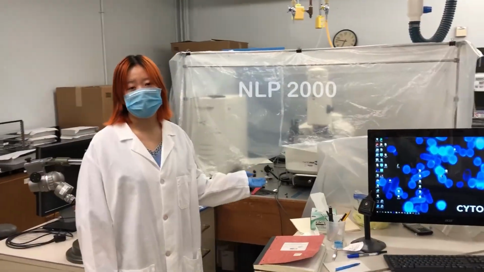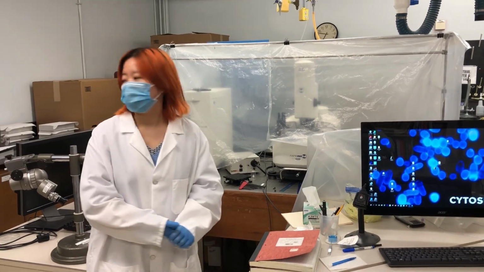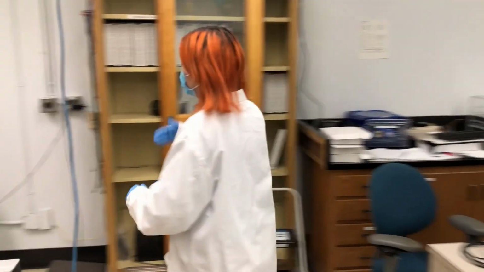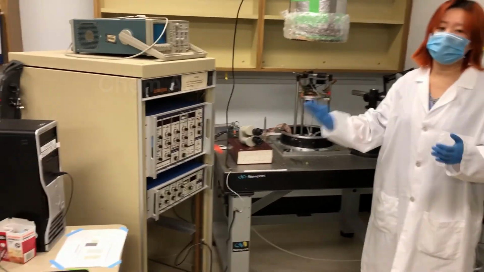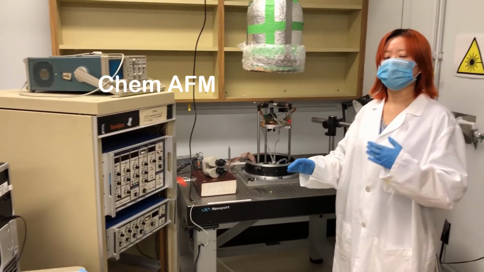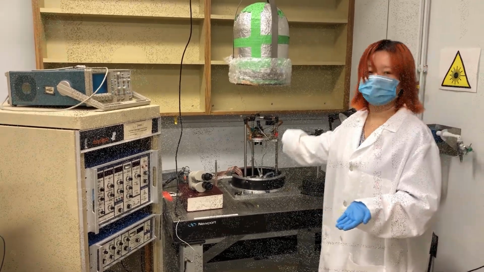This is another instrument we use for nano printing, nano 3D printing. And over here, we have the cool stuff. We have this hand-built CAN AFM, which offers super high resolution, and it also looks cool.